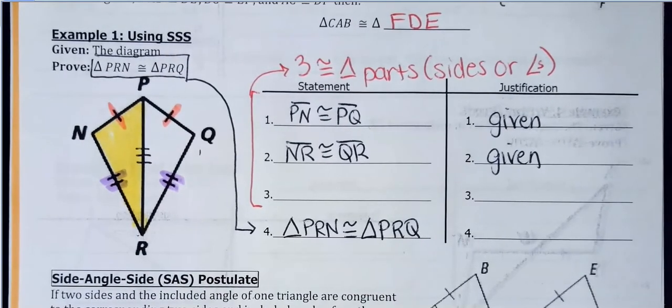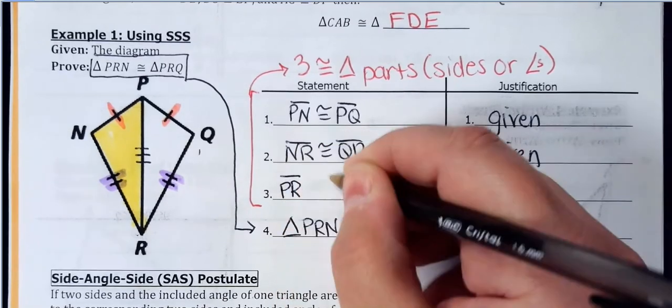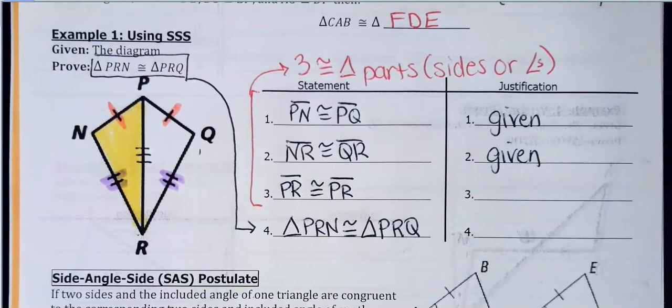It has to be equal to itself. And I know this is kind of weird, but basically you're saying PR is congruent to itself. That segment is a side in both triangles.